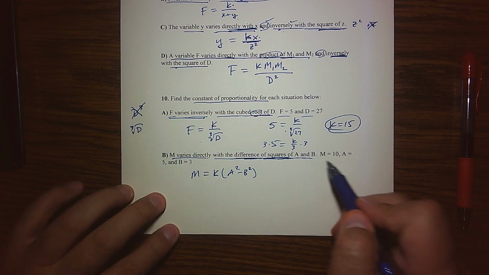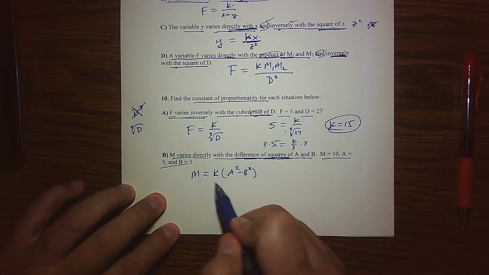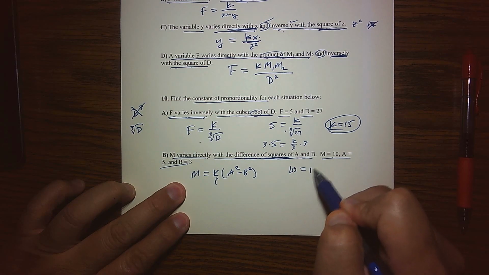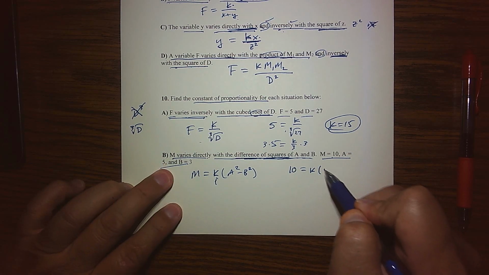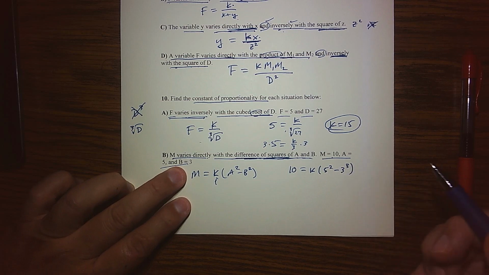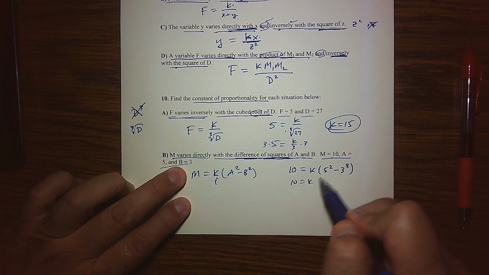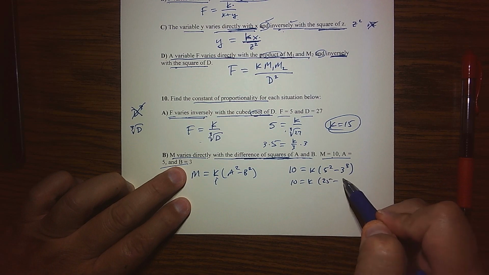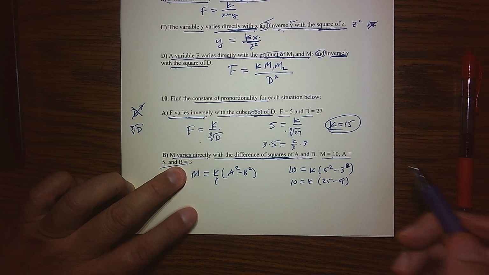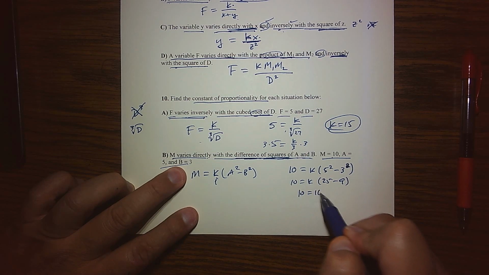And what's next is information I can plug in to find k. So we know that M is 10. We know that A is 5. And we know that B is 3. So doing some math, this is 25 minus, oops, that's a square there, 25 minus 9, we're basically looking at 16k there.